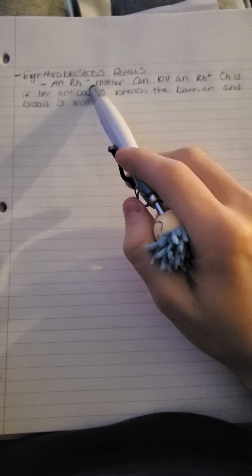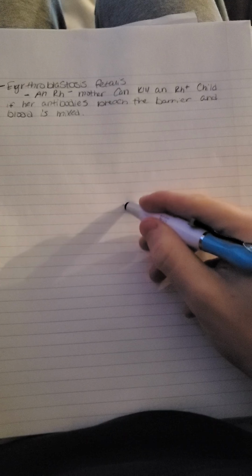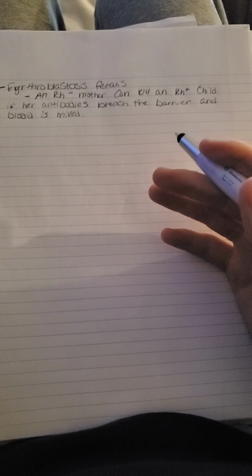The last thing I want to discuss is erythroblastosis fetalis. And so this kind of goes with the Rh antigen antibody thing I was talking about. So if you have an Rh negative mother, okay, so the mother has negative blood. It could be any kind. We could say it's A negative. Okay, so the mother has A negative blood. Can kill an Rh positive child.